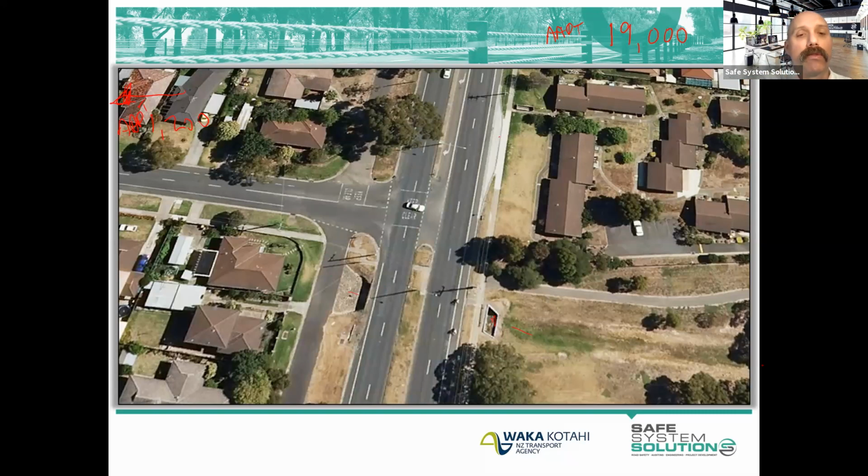This is a service road. It's a two-way service road. It's just access to these properties. There's some other openings up and down there. It's a B double route, so that's a large vehicle route. I get confused at what different jurisdictions call their trucks, but it's big vehicle, a massive truck.